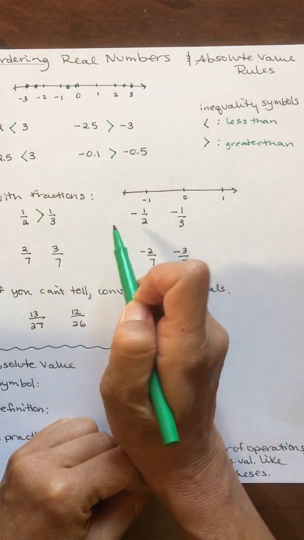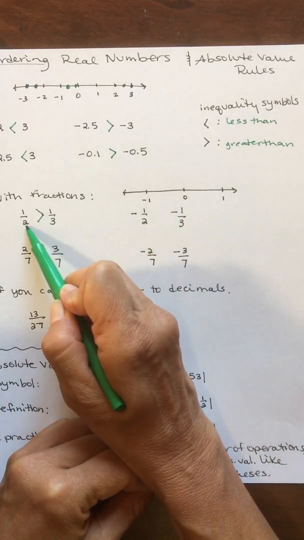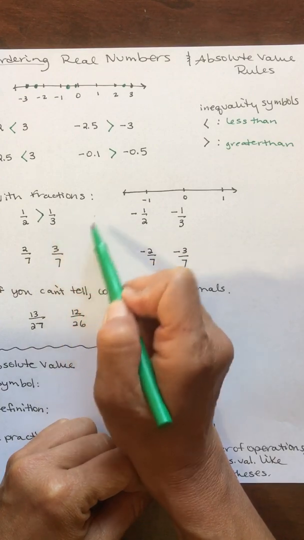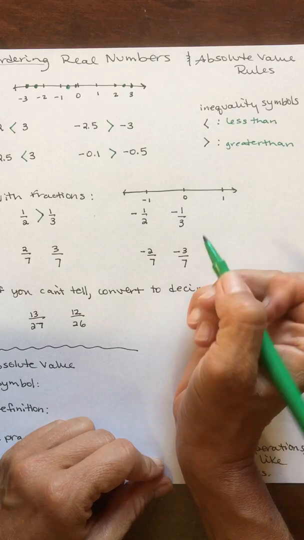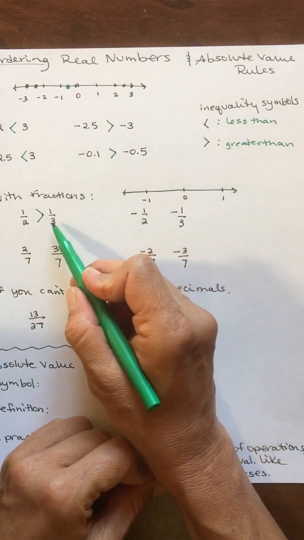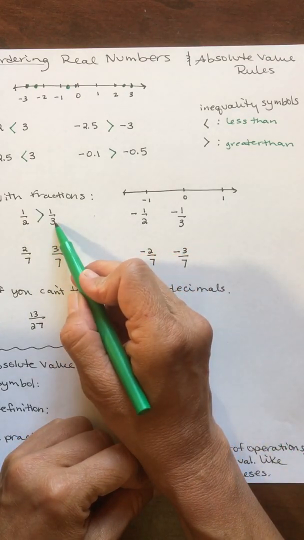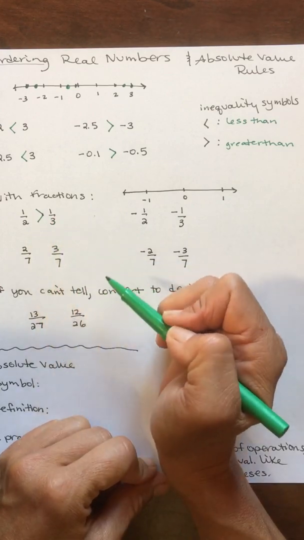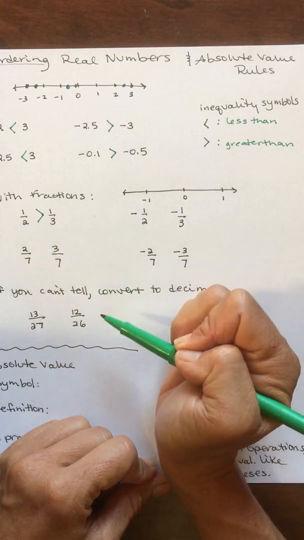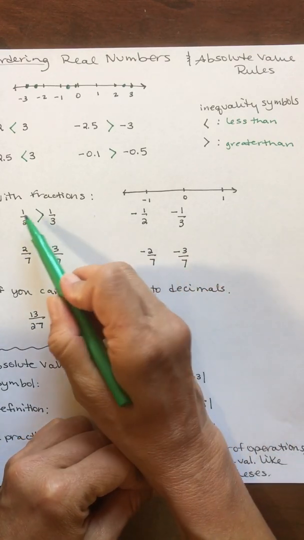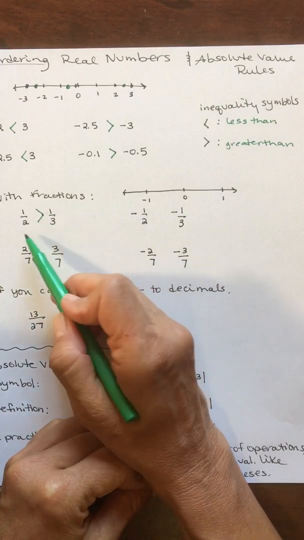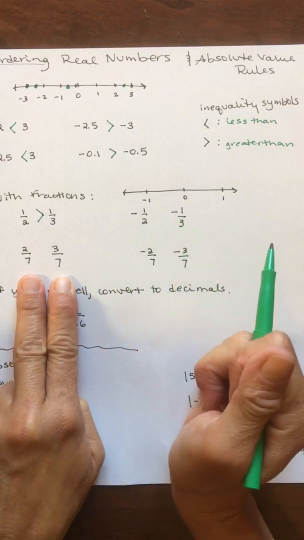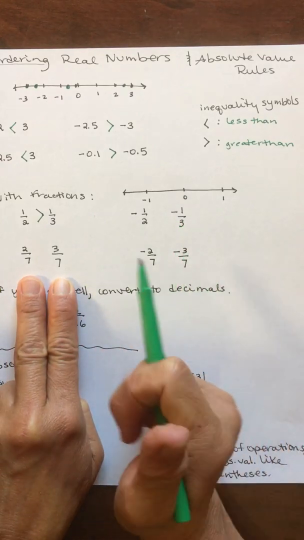Okay? So a rule: the bigger the denominator, the smaller the fraction, because that's how many slices you've cut whatever it is you've had into. And so if you cut something into thirds, into 3 equal pieces versus 2 equal pieces, each of those 3 equal pieces is going to be smaller than the halves. That might have been too much. So if the numerators are the same, the bigger number is the one with the smaller denominator. Here's an example when my denominators are the same, they're both sevenths.